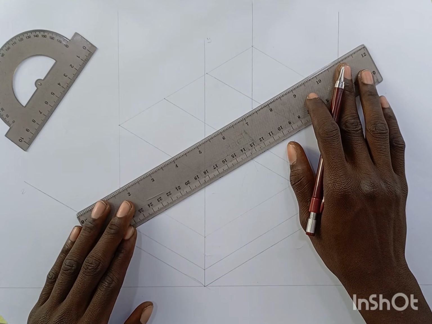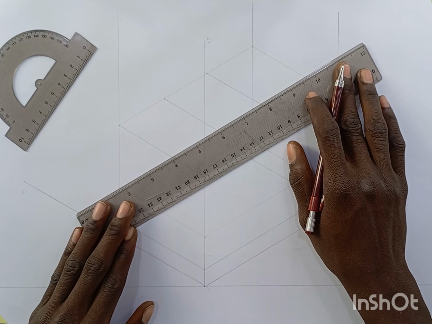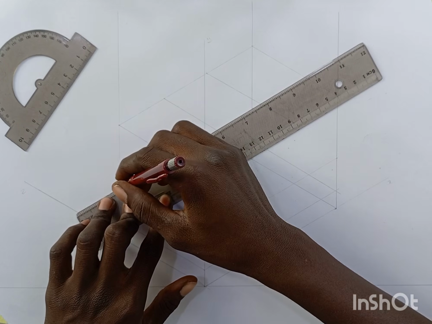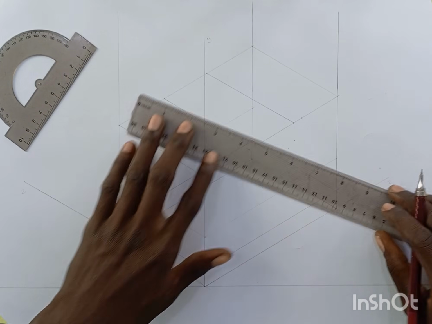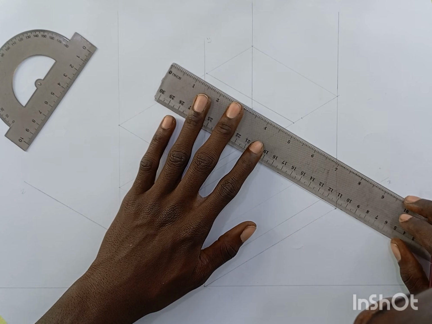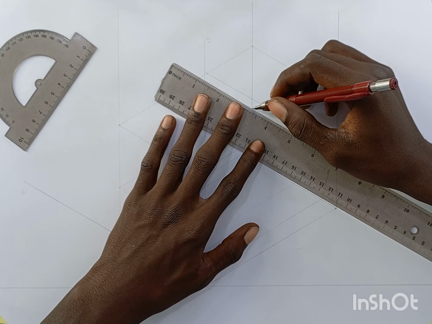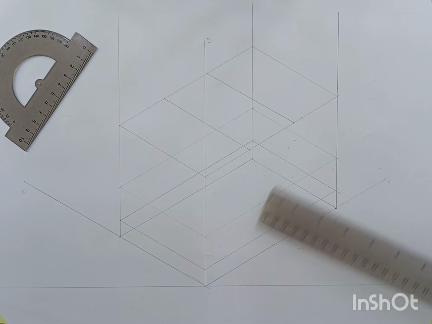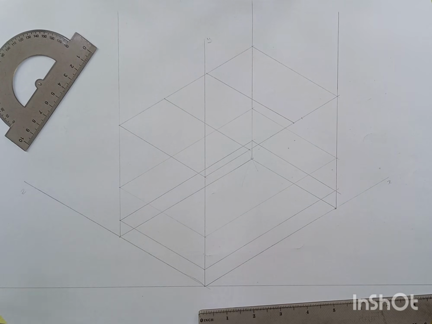Then connect these points like this. Then connect these points like this. So now, as you can see, this is the total height, which is the diameter of our cylinder.